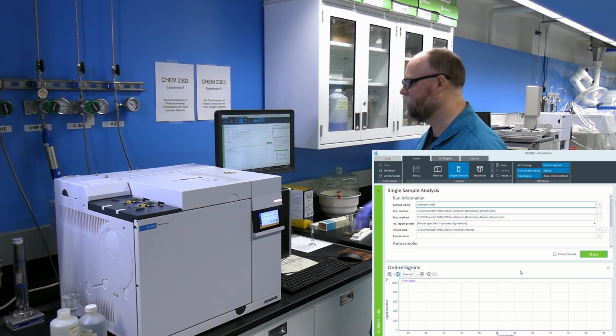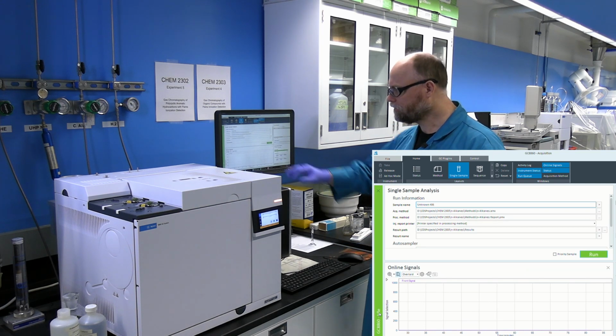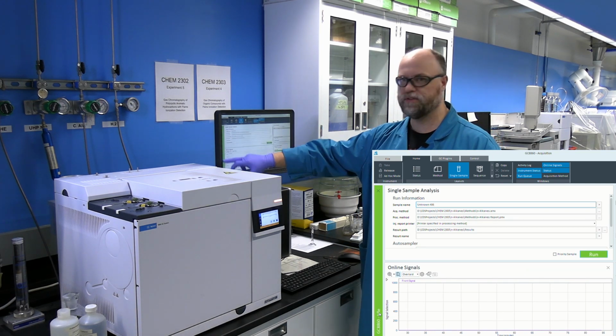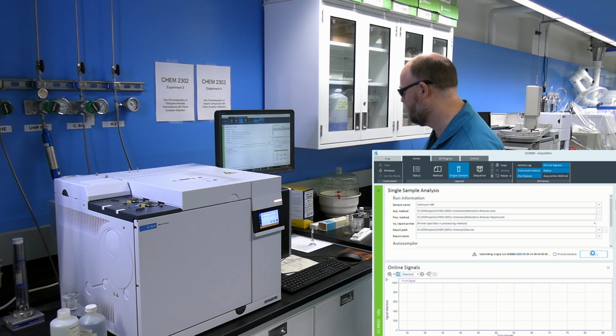Once that's done, as long as the status bar on the left side of the screen here is showing that the system is at idle, you can go ahead and click run.